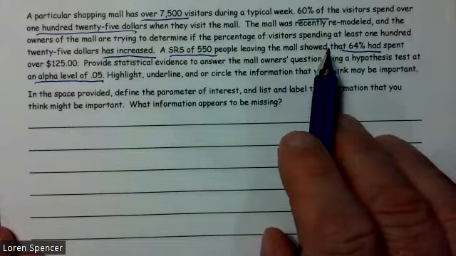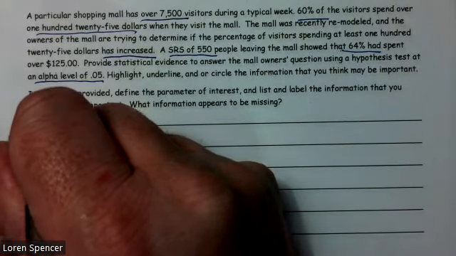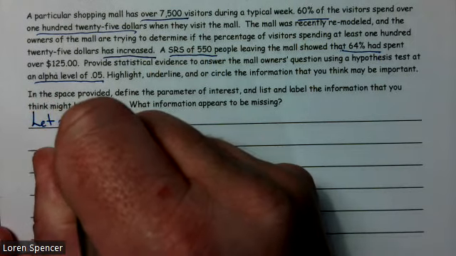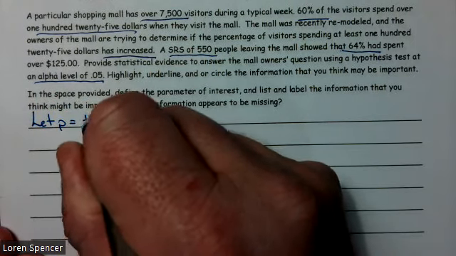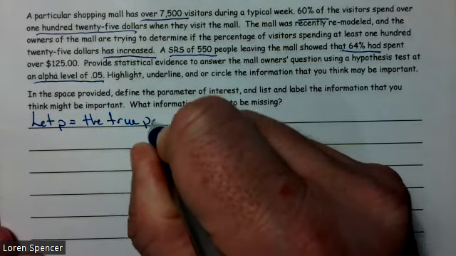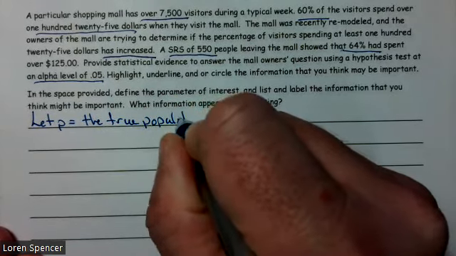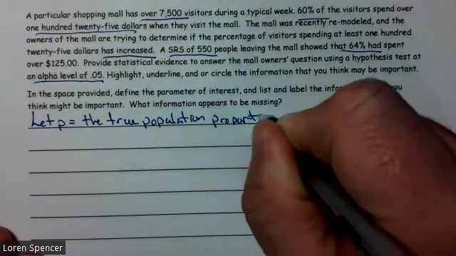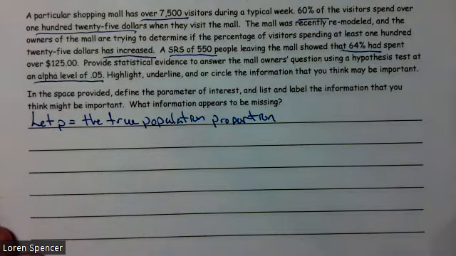Well, we're talking about proportions, so the parameter is the population proportion. So let p equal the true population proportion. And what do we care about?